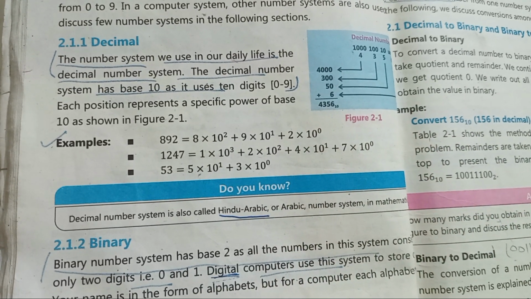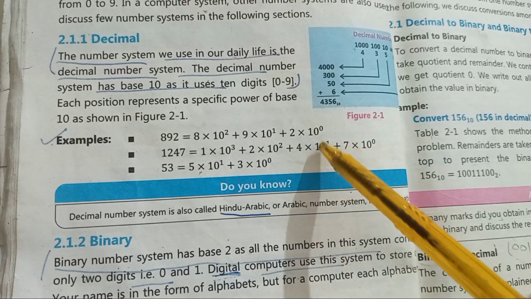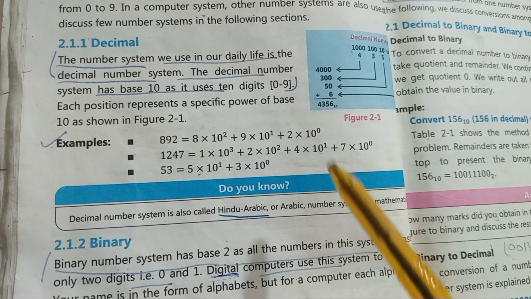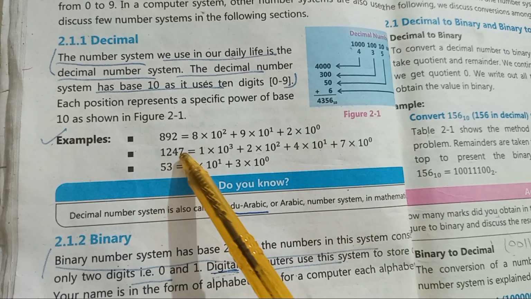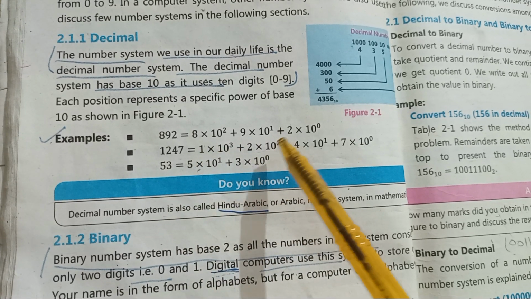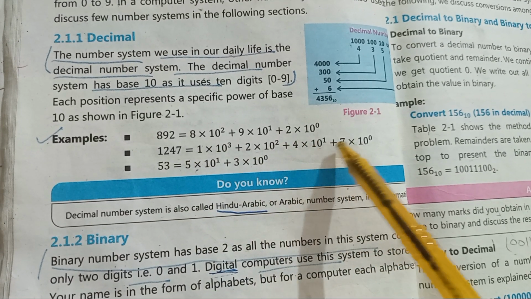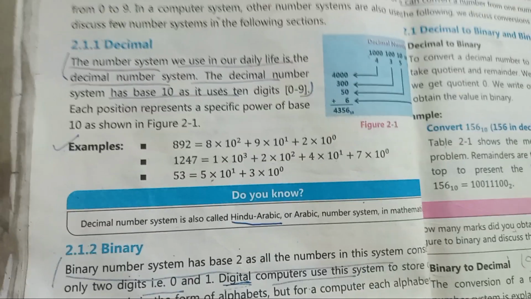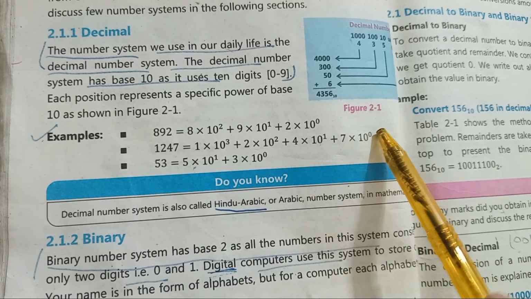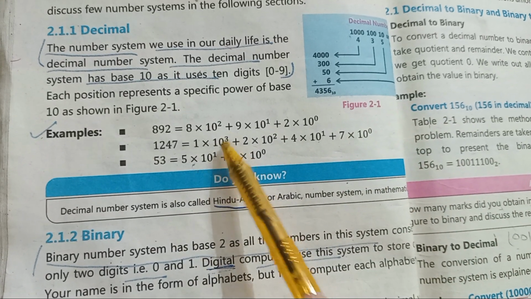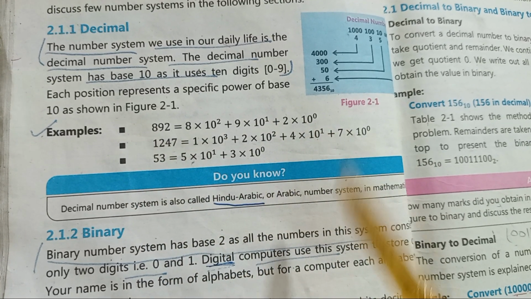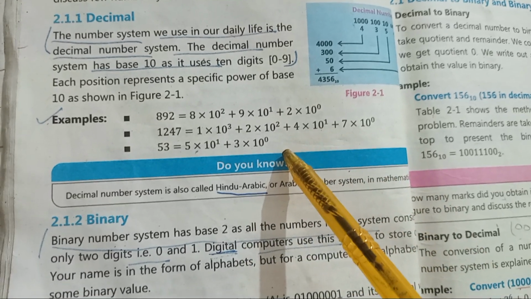And in this example, the power of 10 starts from 0 and ends at 2, because it consists of three numbers. Similarly, the second example 1247, in it you have to multiply 1 with the base 10, 2 with the base 10, 4 into 10 plus 7 into 10. And similarly you have to write the power starts from 0 and ends at 3, because it consists of four numbers. That is how you can convert the decimal number system, right?